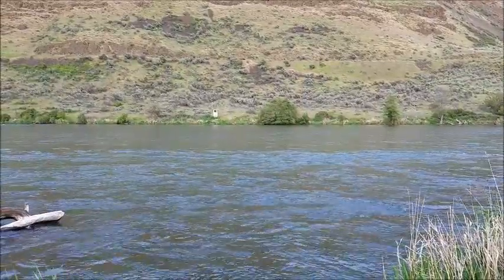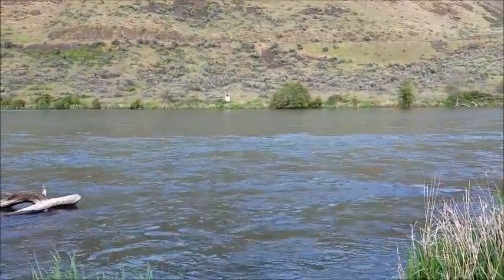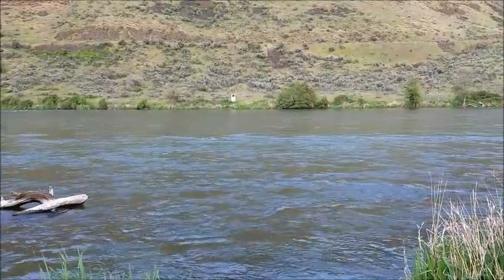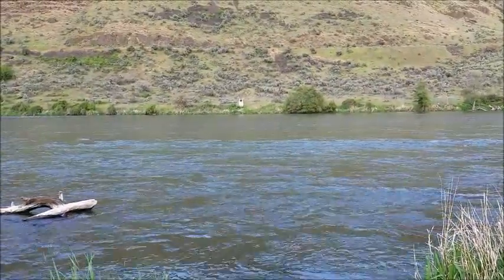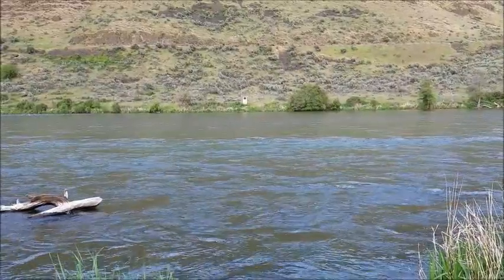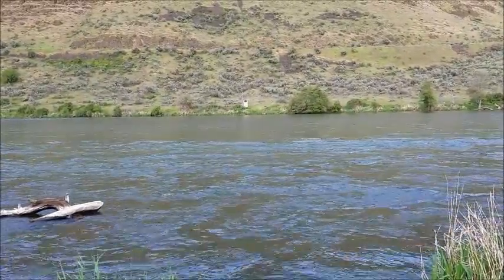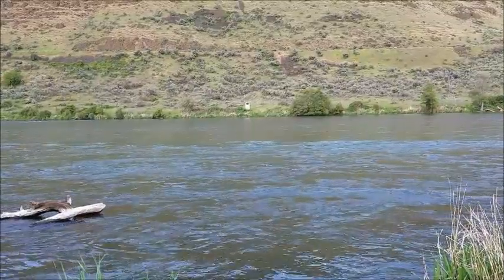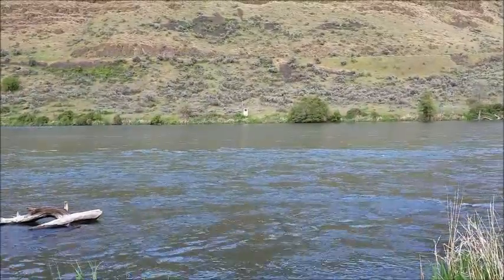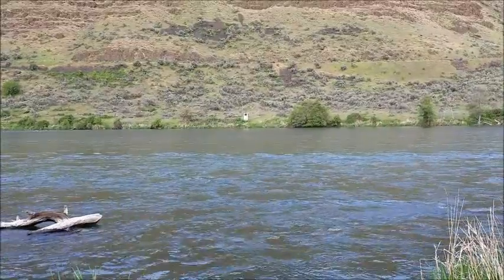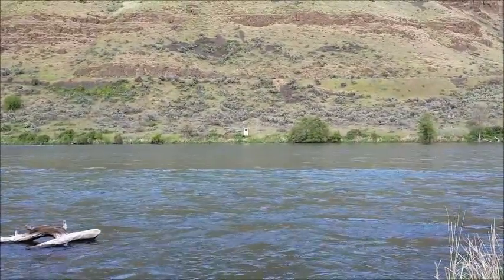Today I'm going to talk about thermoclines. Thermoclines are layers of water that are different temperatures. And when fish are in the streams or in lakes, they have different layers or different columns of water that they hang out in according to what they're doing.